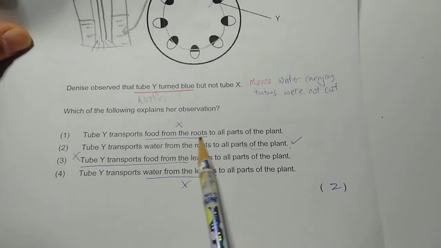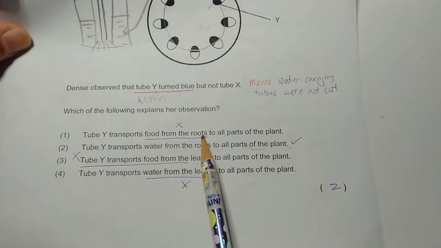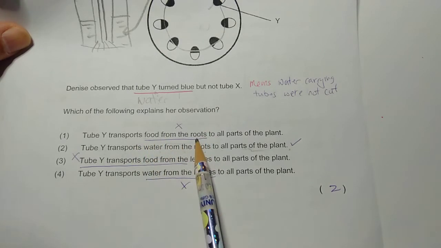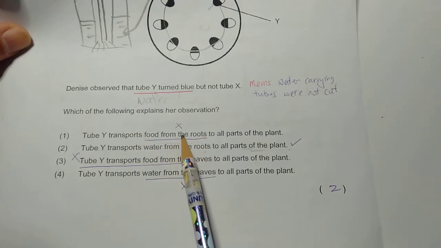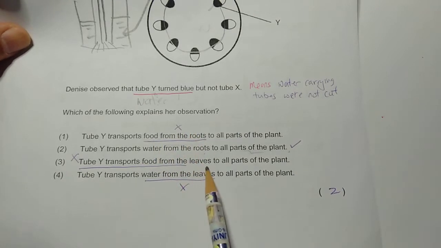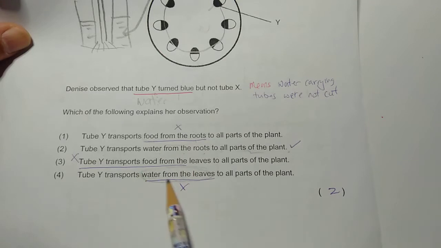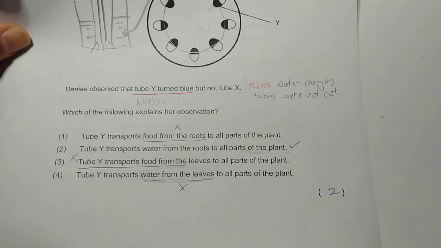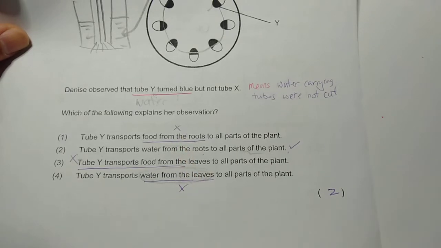Okay, now these are clear mistakes that you should spot and not choose. How can food be from the roots? Food is from leaves, because food is made in leaves. Water doesn't come from leaves. Water is absorbed through the roots. So these are two very clear mistakes that you shouldn't even think about choosing.